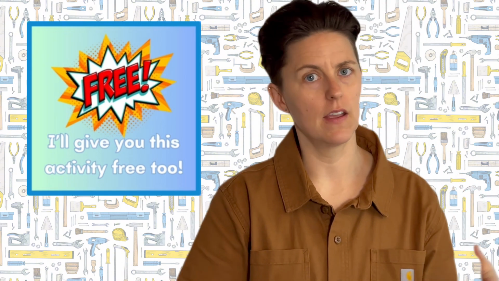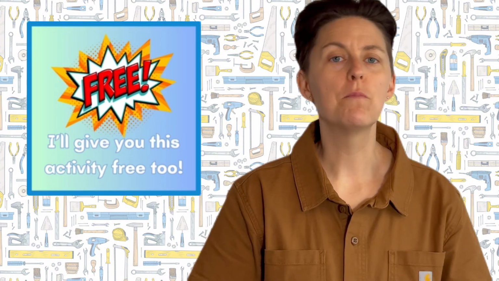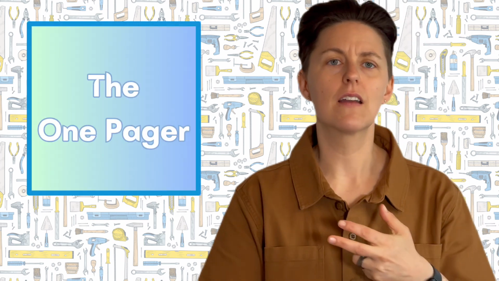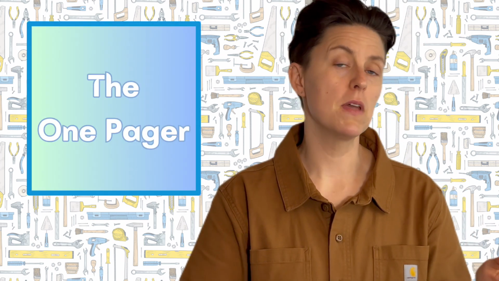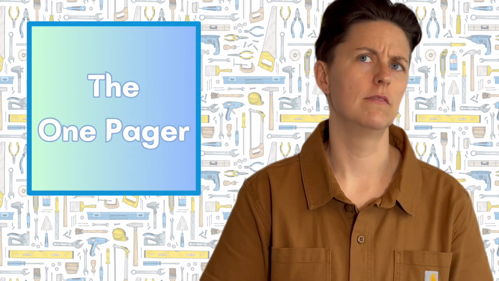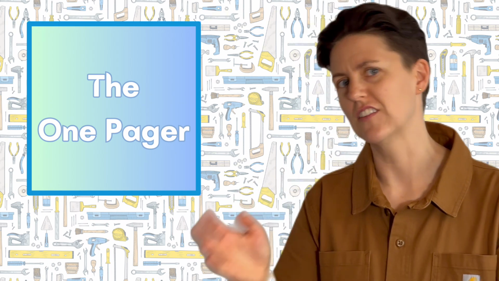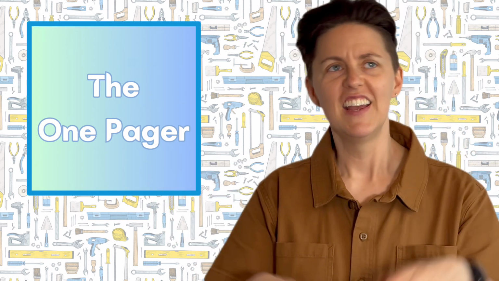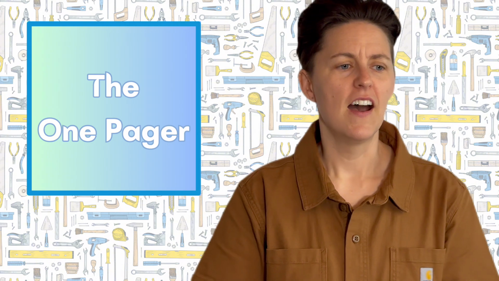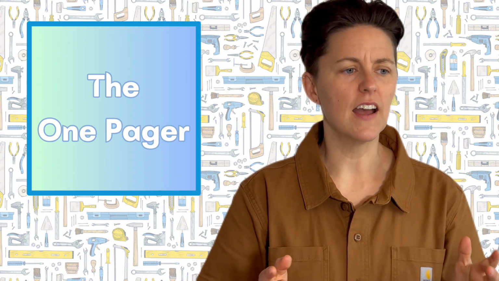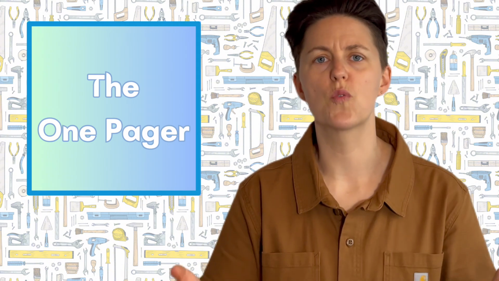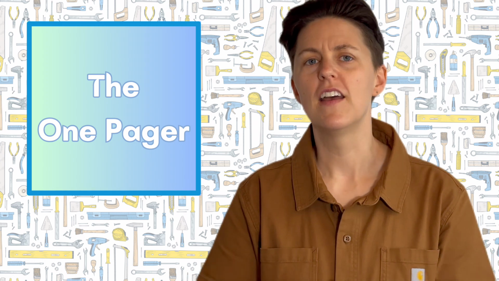Some of y'all might be like, that's a poster, but it's structured. I think that's kind of what makes the one pager a little different, even though I did talk about the unstructured one pager. Anyway, we're splicing things, but I love it. I think that it is a great activity for your classroom.